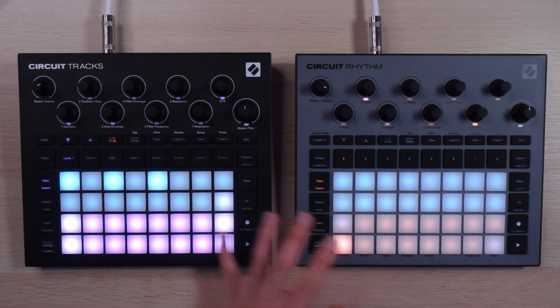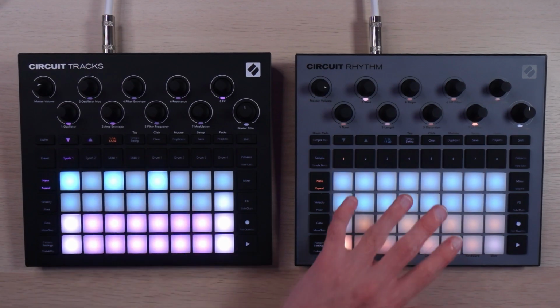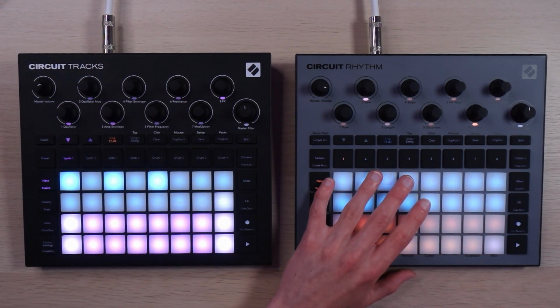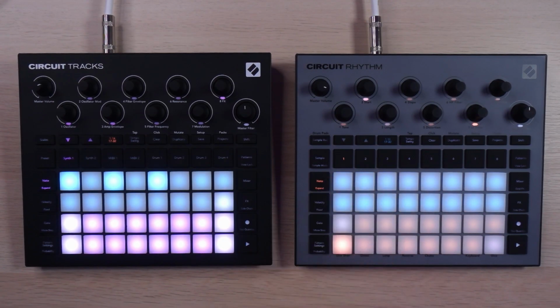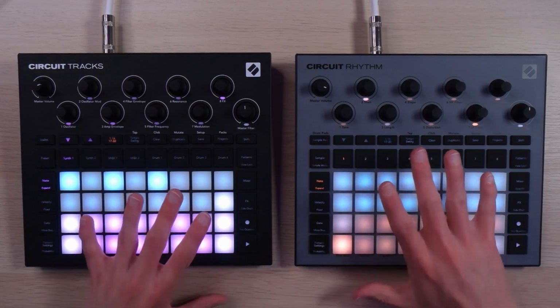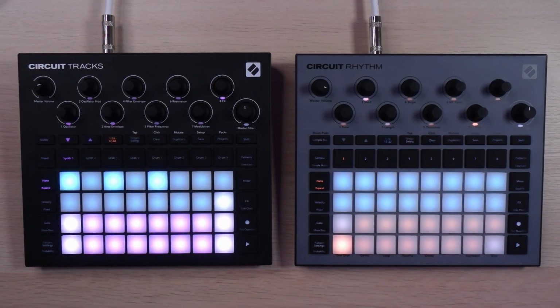You can absolutely make hip hop and trap on the Circuit Tracks. You can absolutely make more evolving electronic music like synthwave or progressive house on the Circuit Rhythm. And of course, those are super limited genres. You can do a lot on both of these. You're going to have to work within both their strengths and limitations either way, but hopefully you're starting to see which one might be right for you if you choose to go with one.